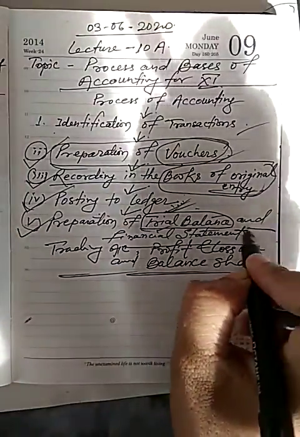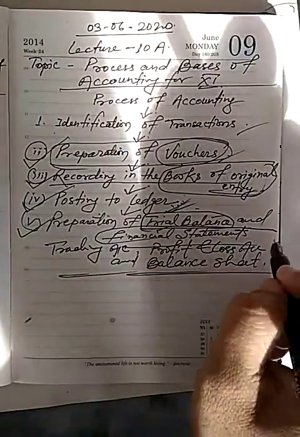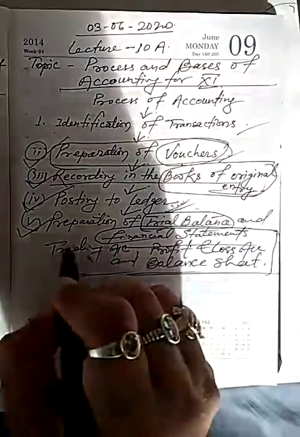Financial statement include trading account, profit and loss account, and balance sheet.